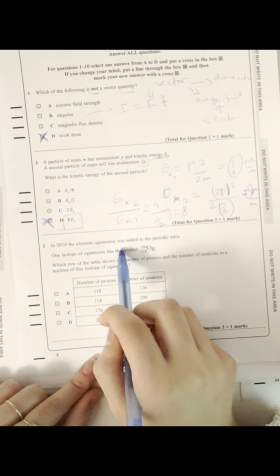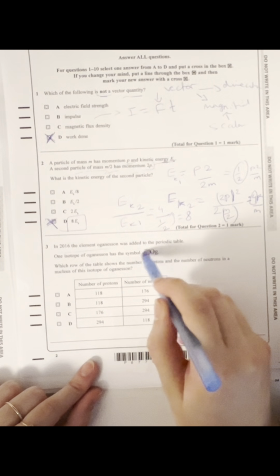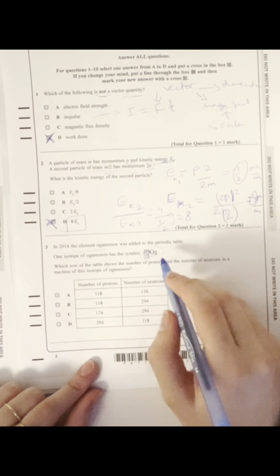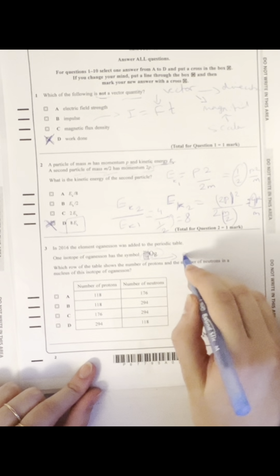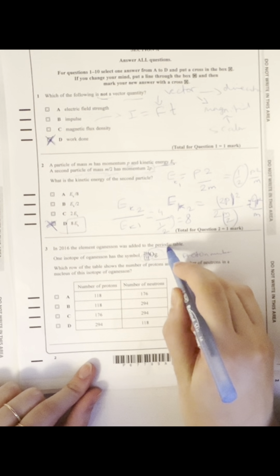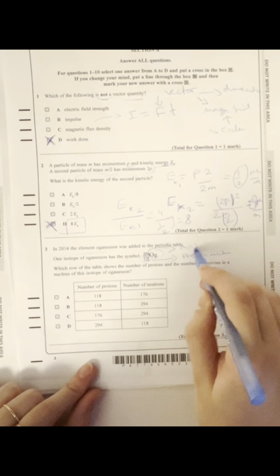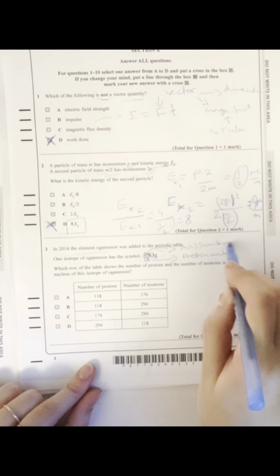In 2016, the element organesson was added to the periodic table. One isotope of organesson has a symbol 294, 118 Og. So 118 is the proton number, and the one on the top is the mass number, or the nucleon number.